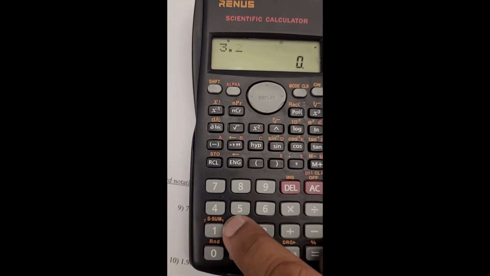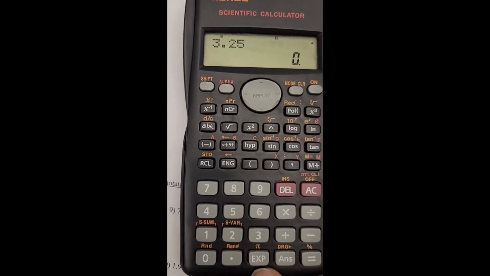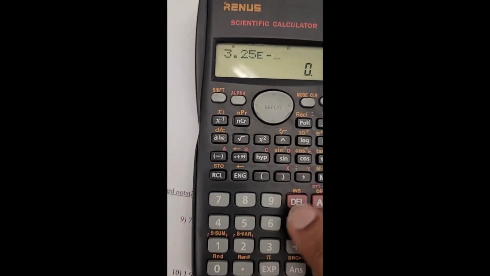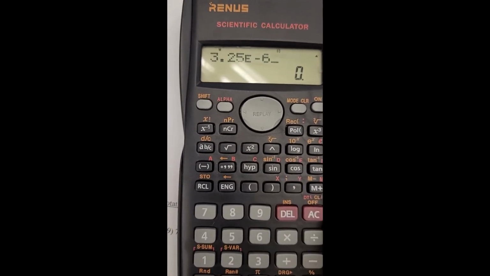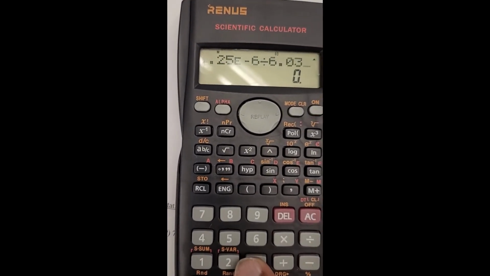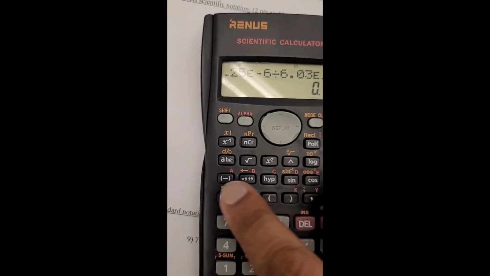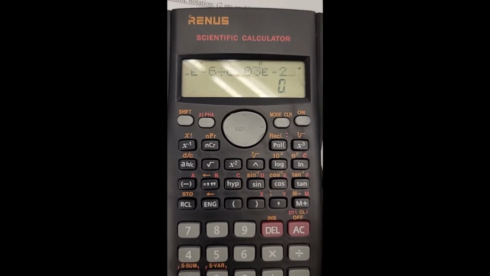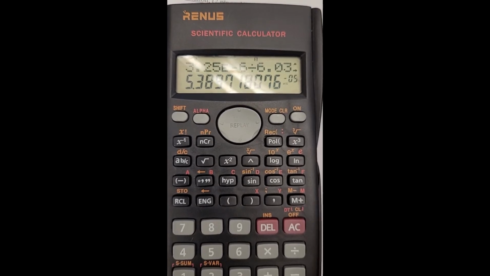So I'm typing 3.25 EXP for the times 10 there. Negative button 6. Remember, don't use minus. Divided by 6.03 EXP negative 2. And hit the equals button. You can see here the answer is 5.38 times 10 to the negative 5.